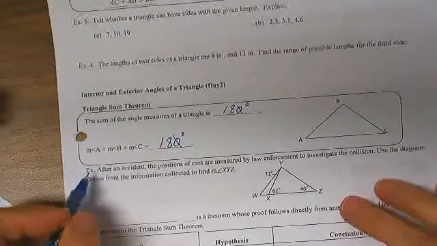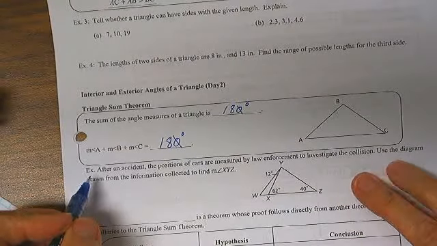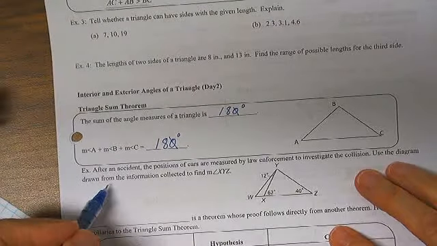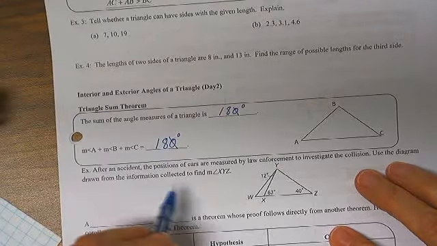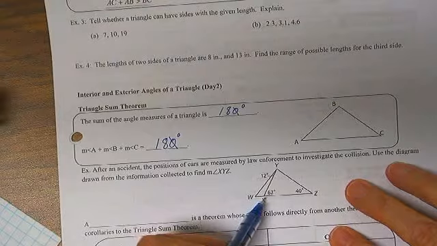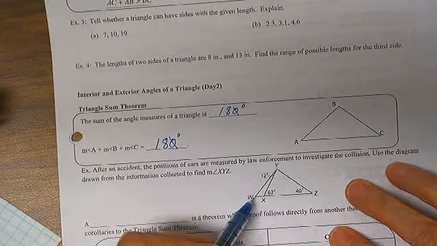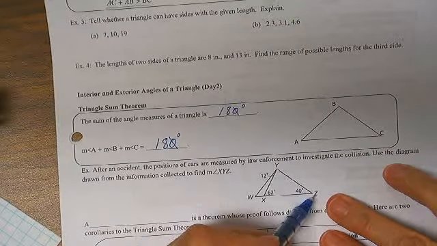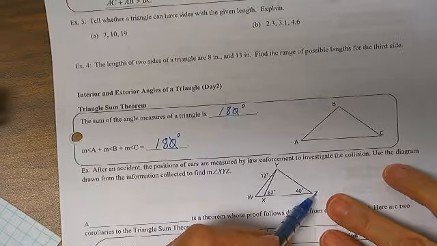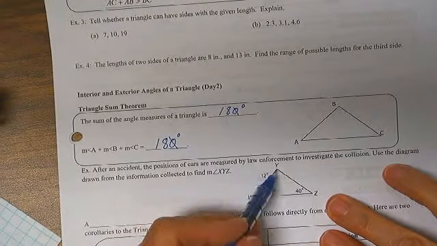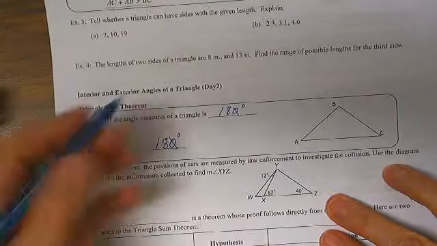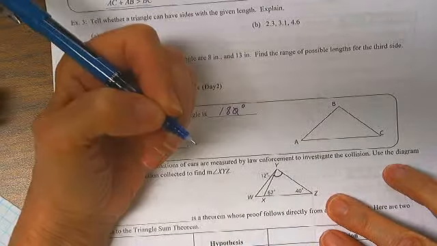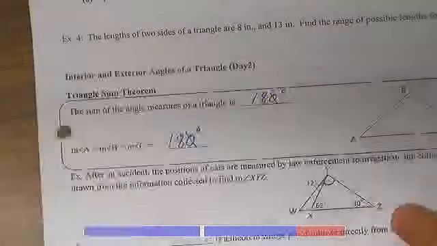After an accident, the positions of cars are measured by law enforcement to investigate the collision. This really happens. Use the diagram drawn from the information collected to find the measure of angle XYZ. Well, if we want XYZ, that's this guy.